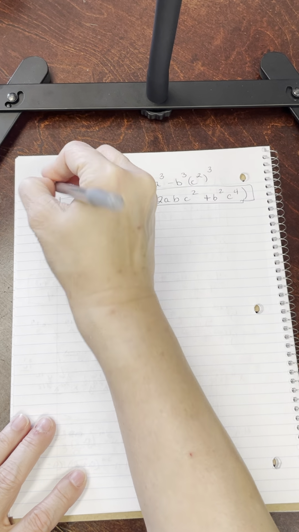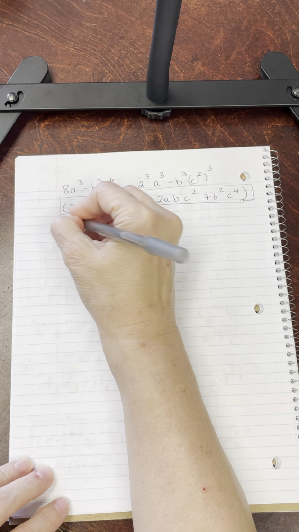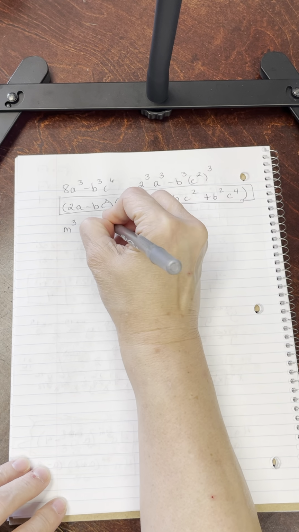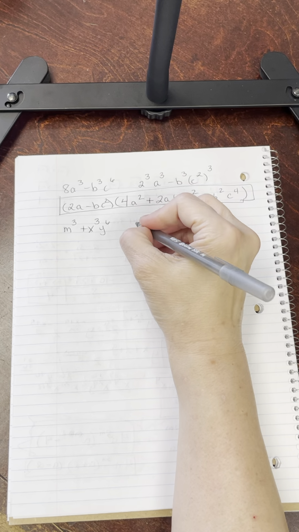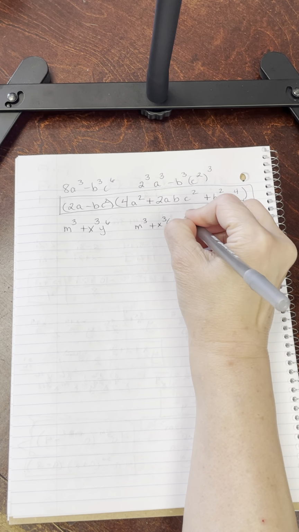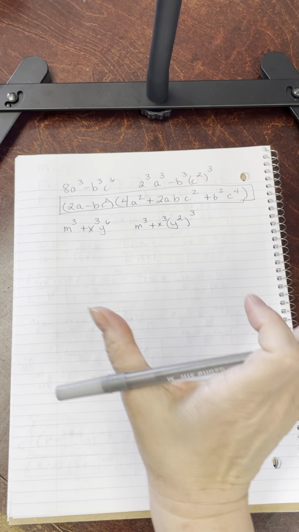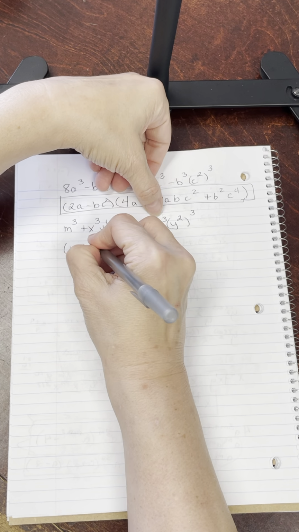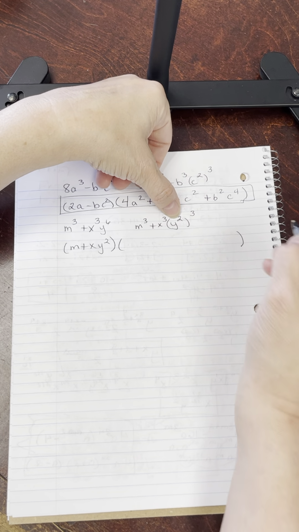Oops. Now part B, they want to review that again. So they give you m cubed plus x cubed y to the 6th. So again, I see that everything can be written with a cubed. So we're going to keep our m cubed plus x cubed and then change y to, again, 3 times what gives 6? 2. And then we pull 1 piece off of each for the outer parentheses. So that's an m plus an x and a y squared. And then our long parenthesis for our leftovers.